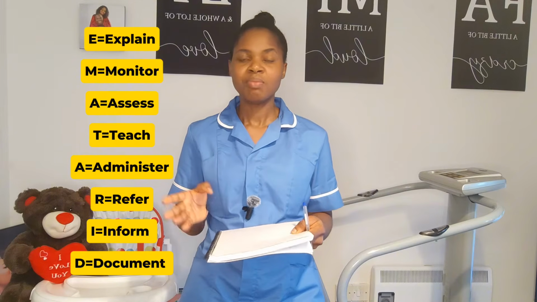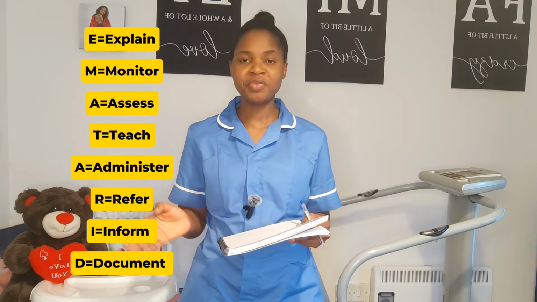Next to that is A. You administer all prescribed medications, monitoring effectiveness and side effects after 30 minutes. The next one is referral. For every care plan, you must refer the patient to a team. In this case, Janet is having difficulty in breathing, so the department you are going to refer Janet to is no other than respiratory.